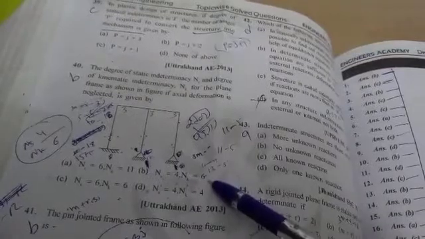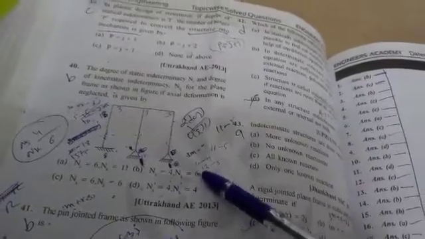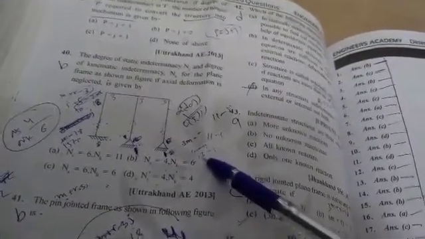You can calculate static indeterminacy by 3m plus r minus 3j. So how many members are here? Members are 5, so 3m is 15. Plus reactions: how many reactions are there? 3 will be here. 1, 3, 4, 5. How many reactions are there? 5, 6, 7.